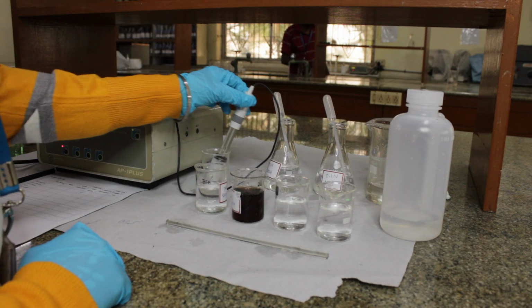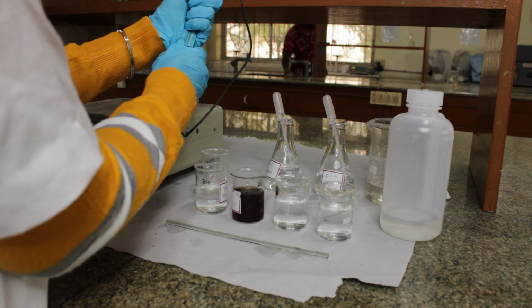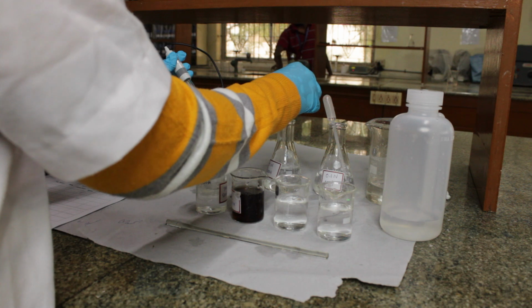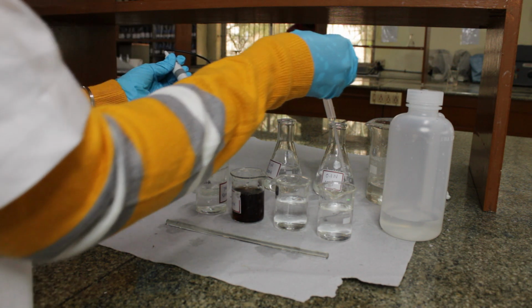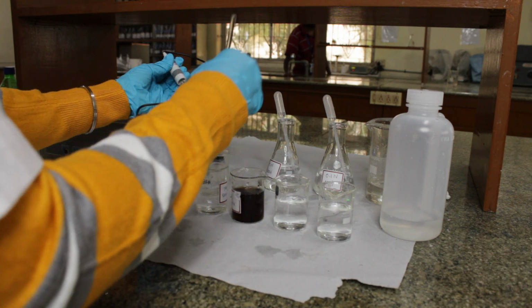Now we'll add 1 drop of NaOH to tap water to see what happens. We'll mix it well.